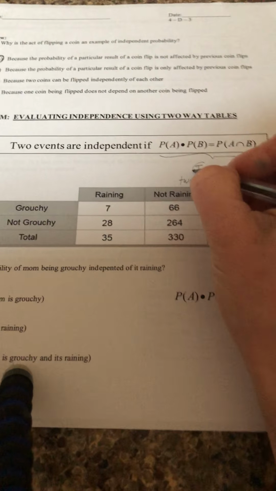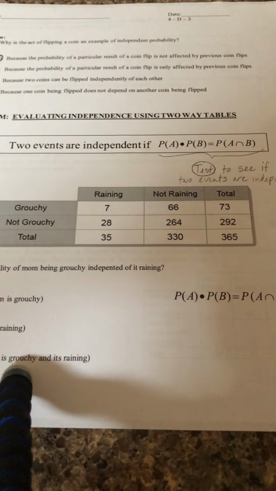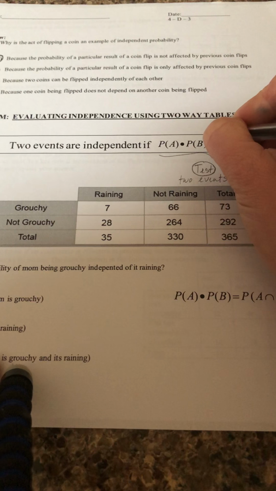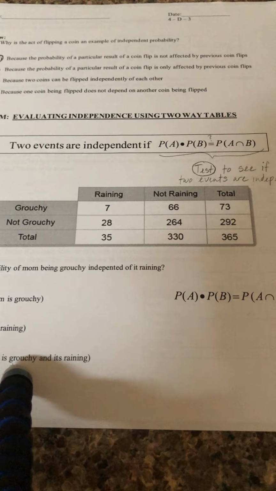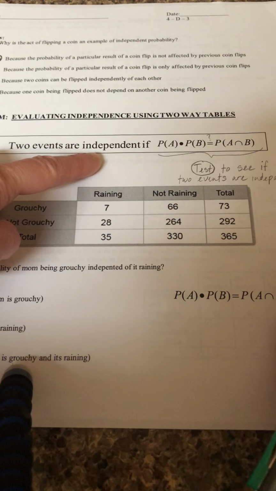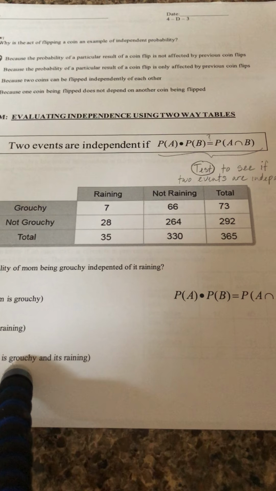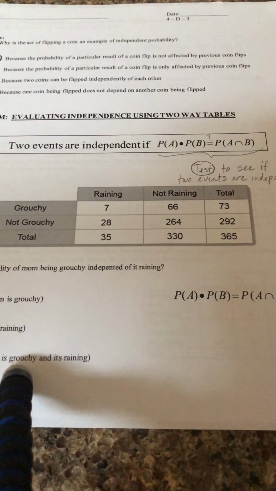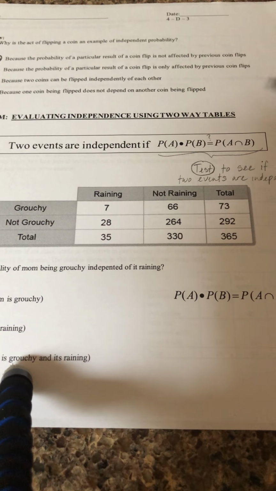And notice I said it's a test, right? When we utilize this test, we're really trying to figure out if these two sides are equal. And if they are equal, that's when we can conclude that the events are independent. If it turns out that the sides are not equal, that's when they are not independent, or you can simply say dependent events. They do have some sort of influence on each other. We see a new symbol here. This is the symbol for and.